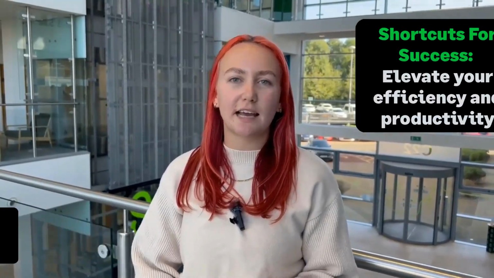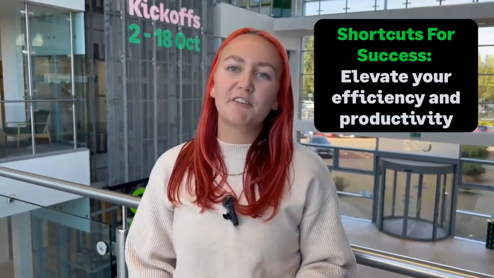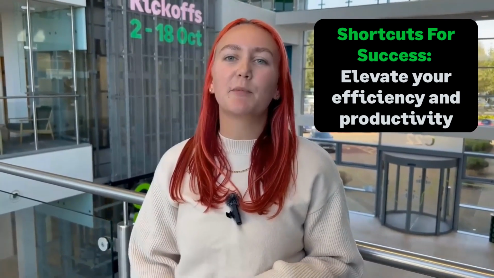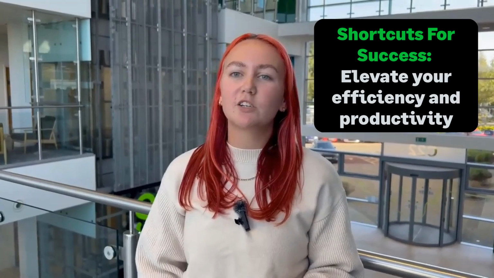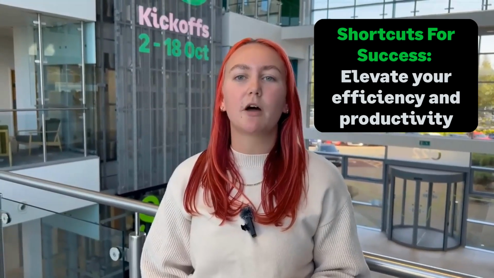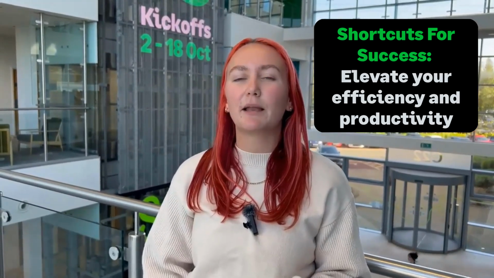We round off the week with a bang in our Shortcuts for Success session. The team have compiled their favourite must-have features to help you make the most of your software. We'll share valuable insights and top tips on real-life quick fixes that will elevate your efficiency and productivity. Don't miss out on these game-changing shortcuts. Finally, put your accounts knowledge to the test with International Accounting Day, the quiz.